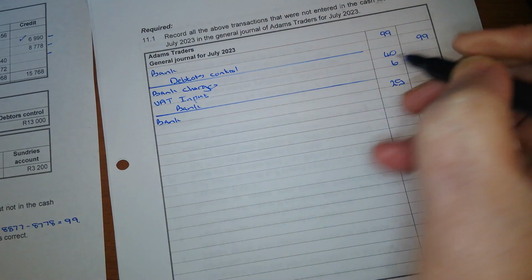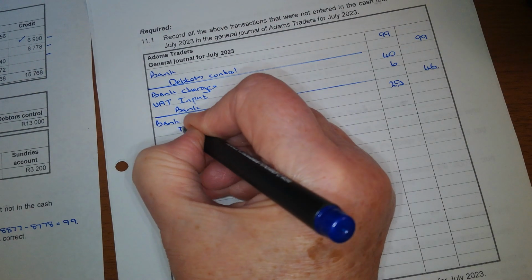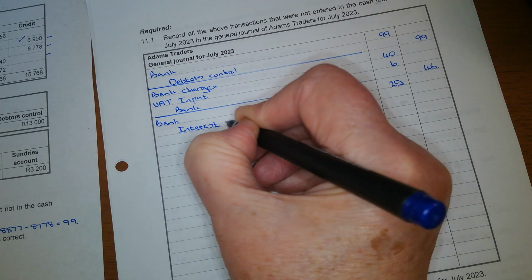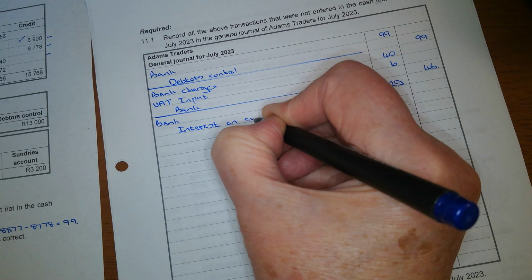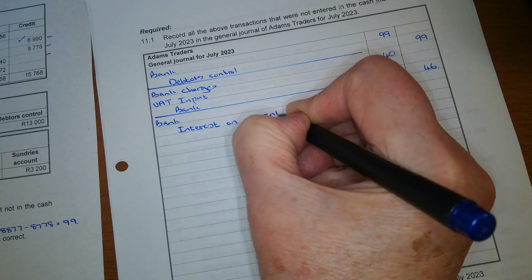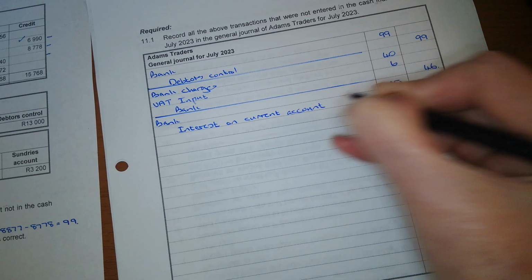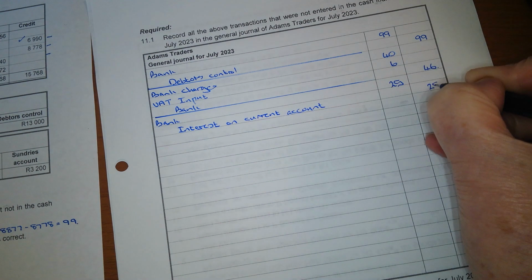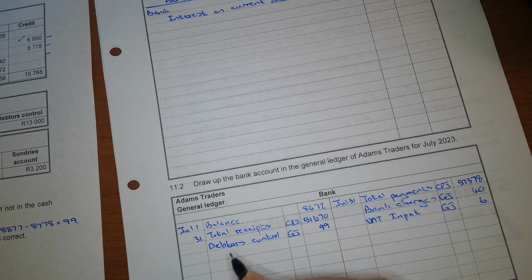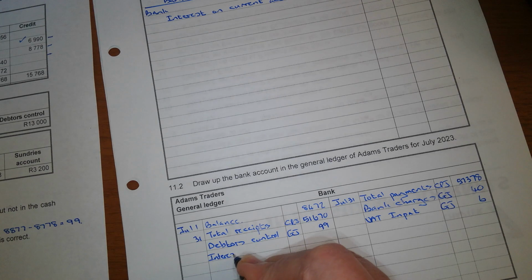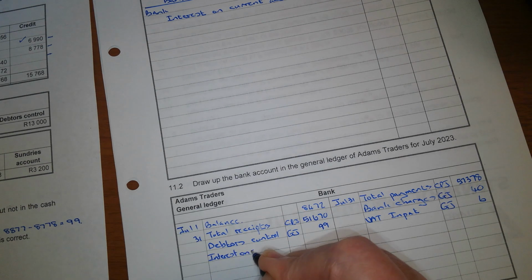And I will create an income, interest on current account. And in my bank account, I will debit my bank account and indicate that the account that's credited is interest on current account.